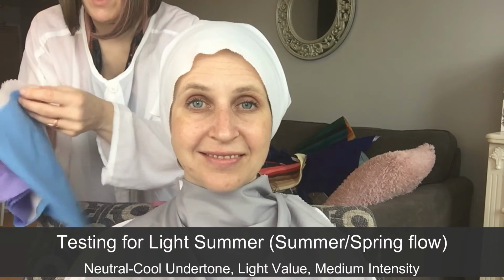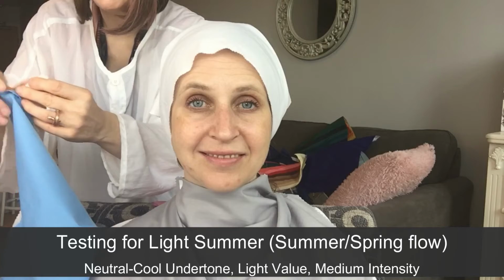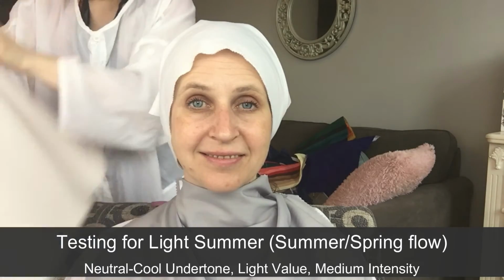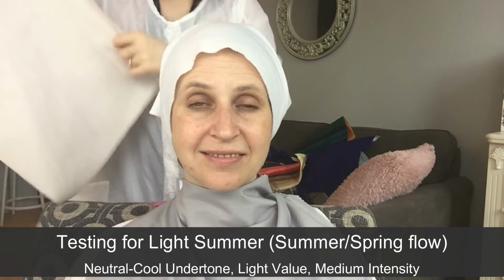I've placed on Kendra a True Summer Gray, and I'm going to compare that to a Pearl Gray in the Spring Summer palette. So it's a little bit lighter, and it's a neutral undertone because it's a mix of the summer and spring color seasons. So just going to take a peek at what's going on here. Ooh, yeah. So the Pearl Gray is washing Kendra out. There's a lot of disconnection here.